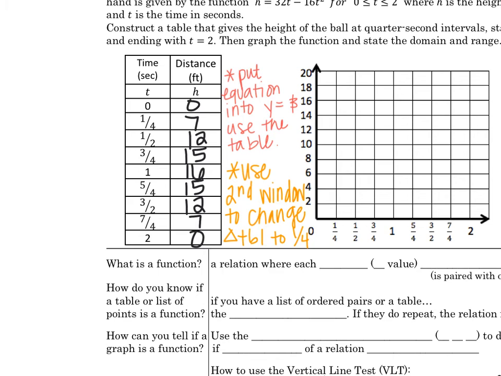Okay, so I went ahead and filled in the table, and I put some notes there about putting the equation into y equals and using the table. But you'll notice when you do that, you don't see 1/2, 3/4, 5/4, 3/2, and all that stuff. That's why I added there in orange: use the second window, so hit second and then window, to change delta table to 1/4. So that's the change in table. Instead of going up by ones, the table goes up by 1/4, and then you can fill in your table.